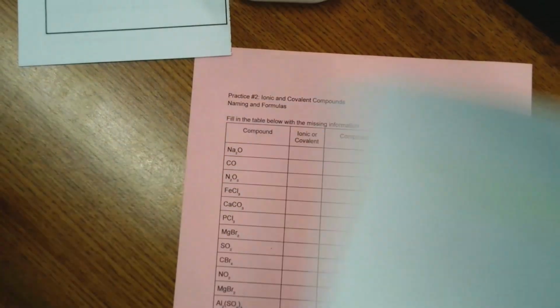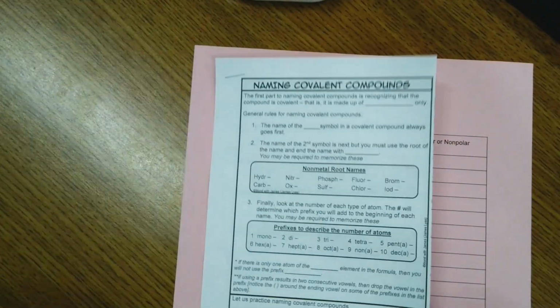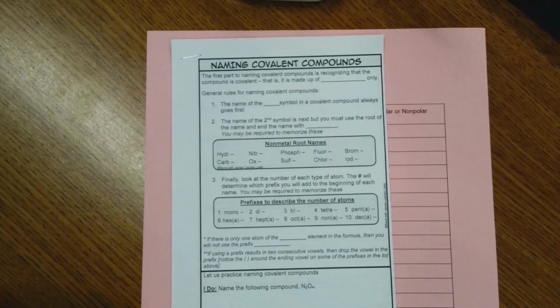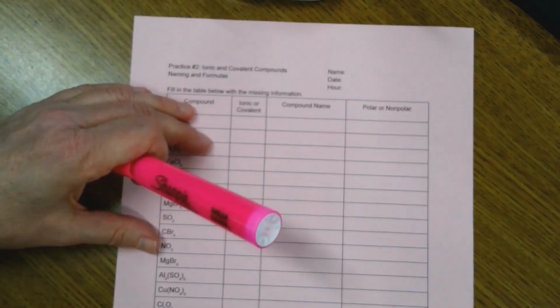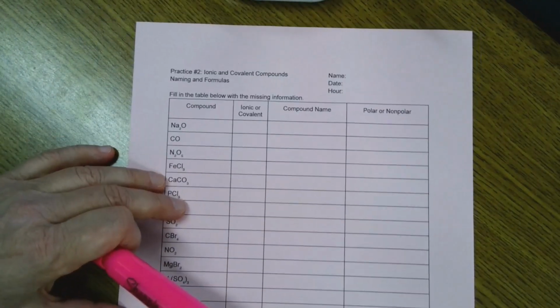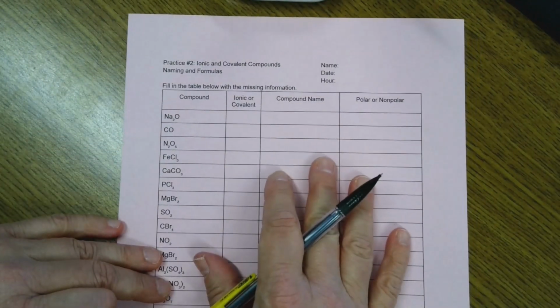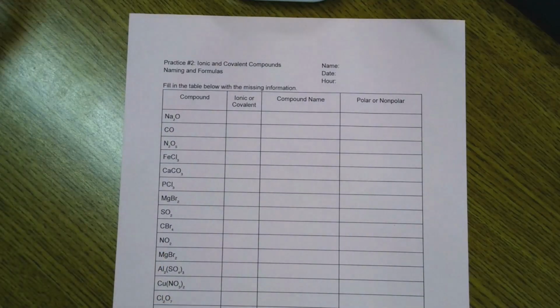So with that said, the last thing that you're going to need is this set of notes about naming covalent compounds. That's the last thing you're going to need. There's a bunch of stuff that you need in order to successfully complete this page because you're being asked to do a lot of things.